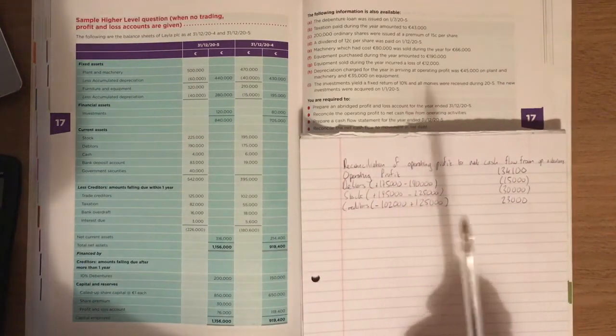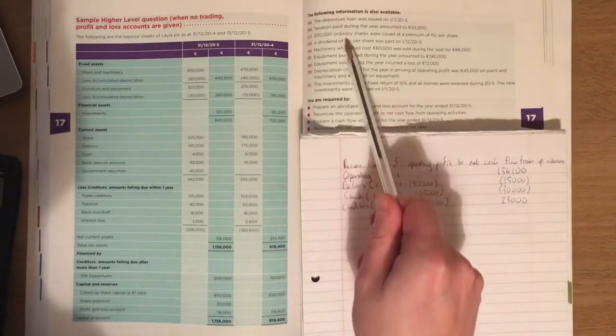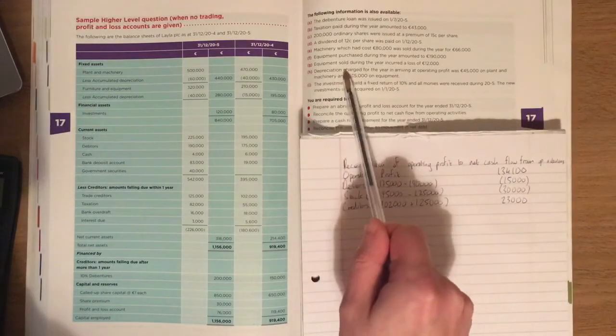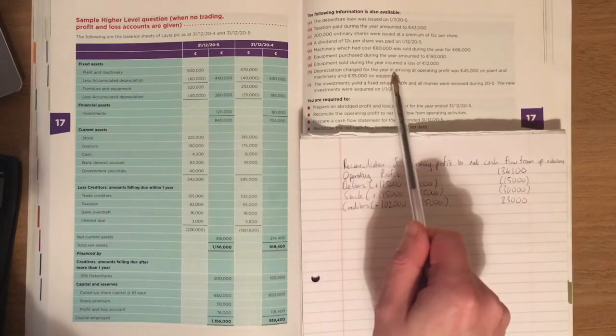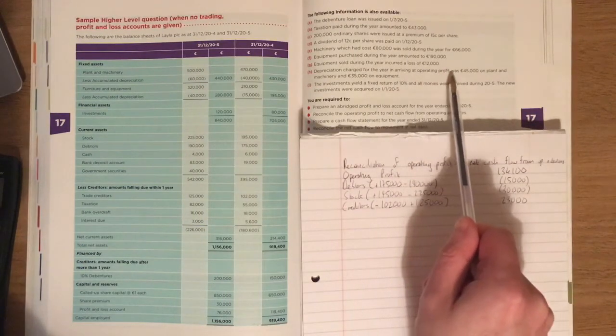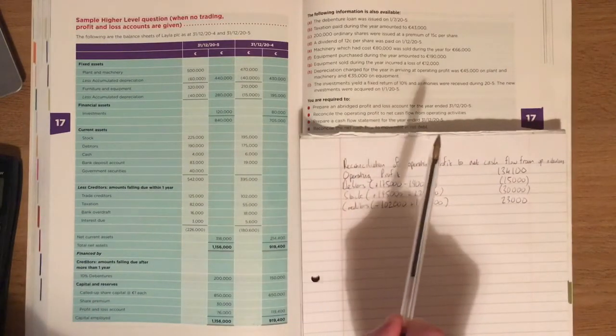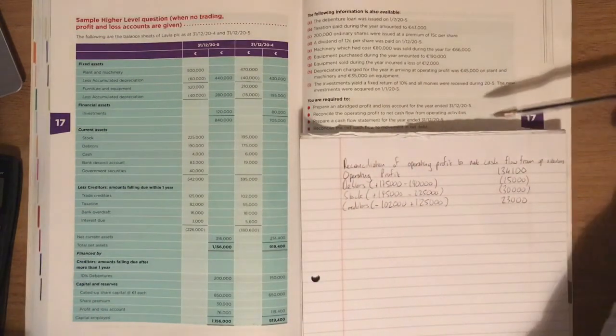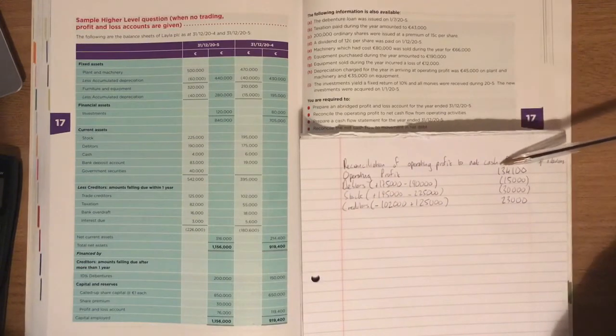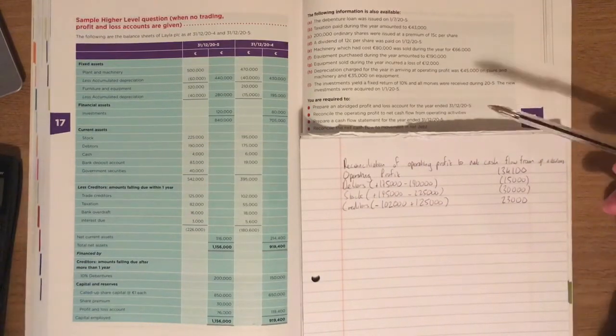What I would say though is the depreciation itself is just given to me in this adjustment. Okay, so the depreciation charge for the year in arriving at operating profit was 45,000 on plant and machinery and 35,000 on equipment. They were subtracted in coming to operating profit, but they're not flows of cash.